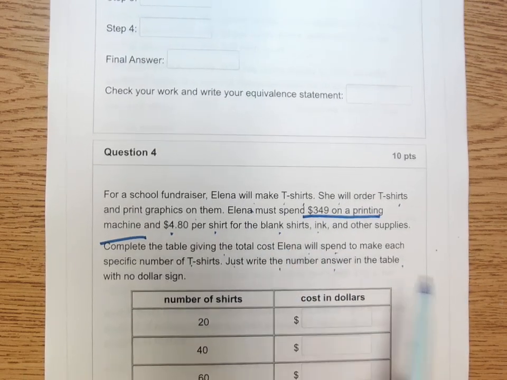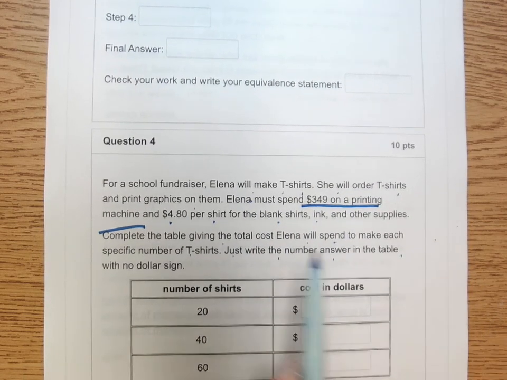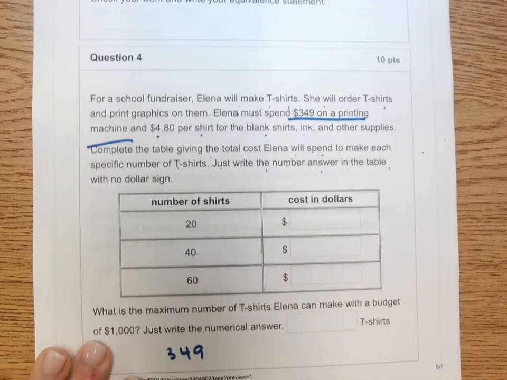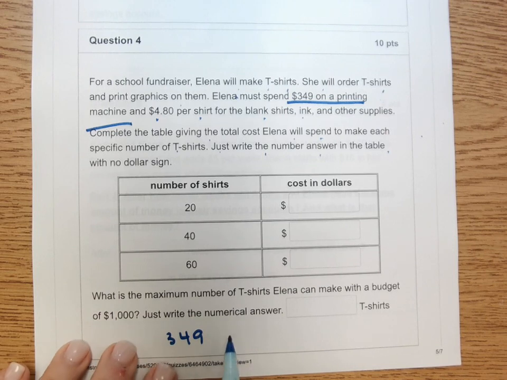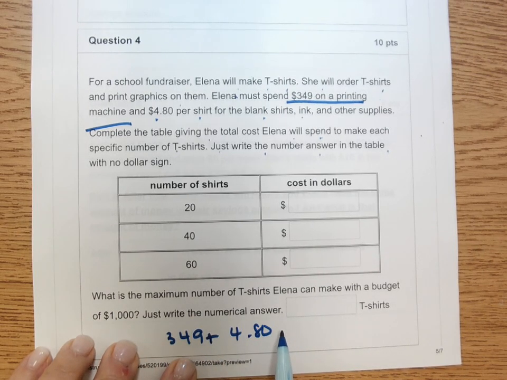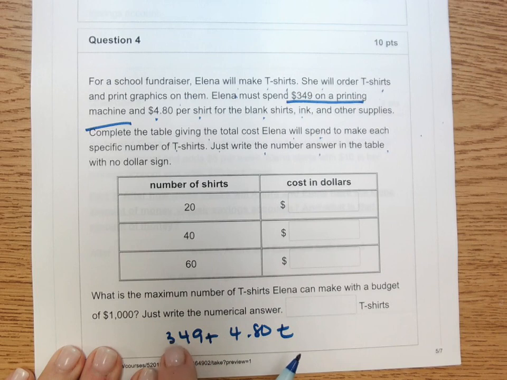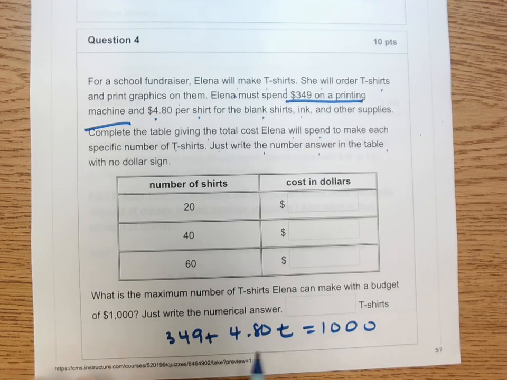So first I'm going to write my equation for this. I know that she's going to pay $349 for the machine plus $4.80 per shirt. So I'm going to use T for t-shirts. Every time she buys a batch of shirts, this is her beginning amount. She wants to make a budget of $1,000, so I'm going to start with this one.